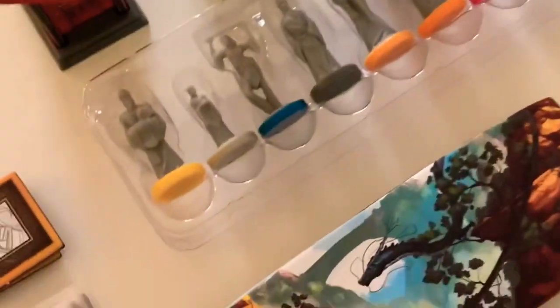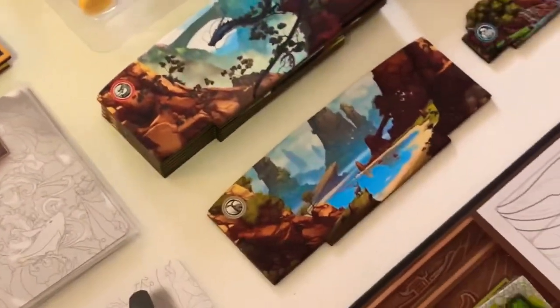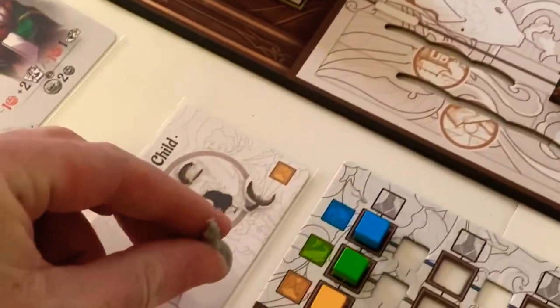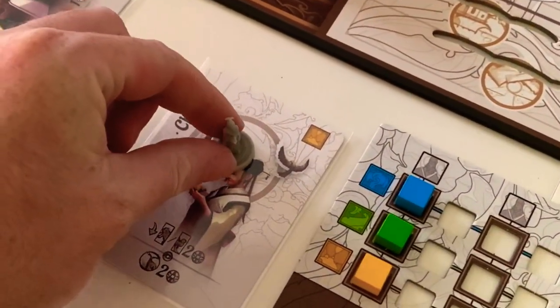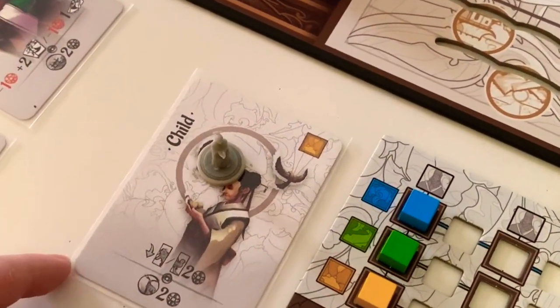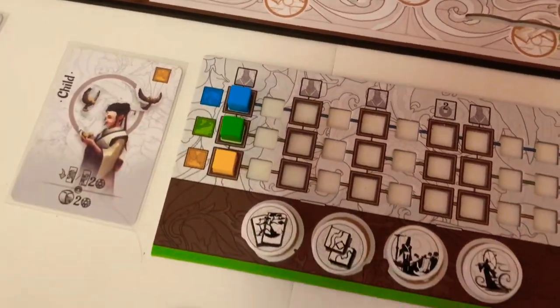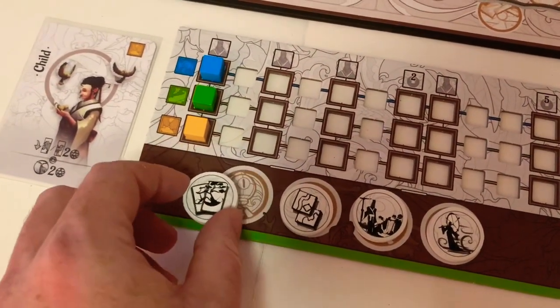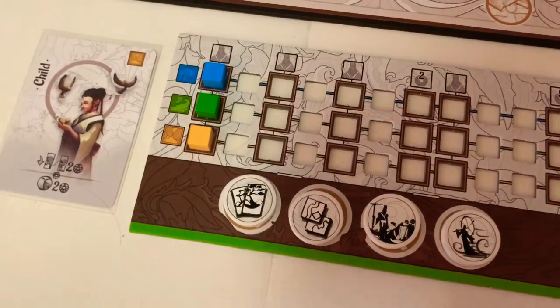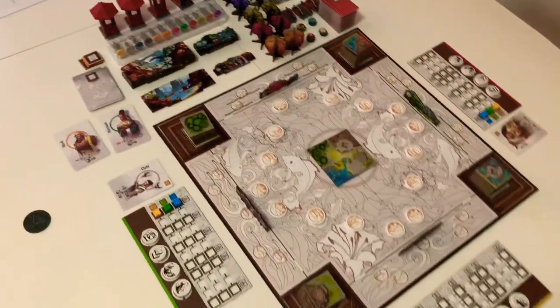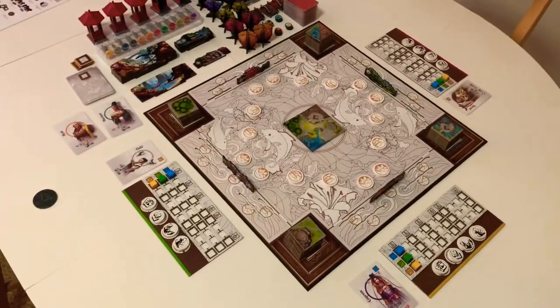You'll also need to grab the corresponding character and place that on the starting character card. Each player should also place on their player board the 4 lantern tokens. So you should have a game board that looks like that when you're starting.